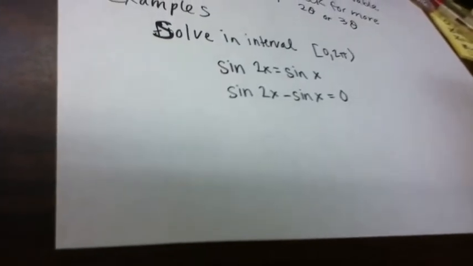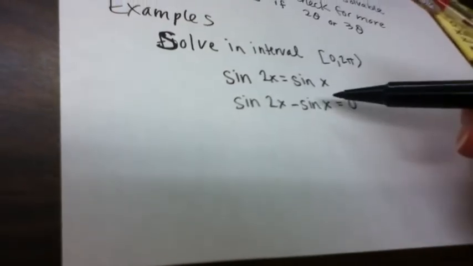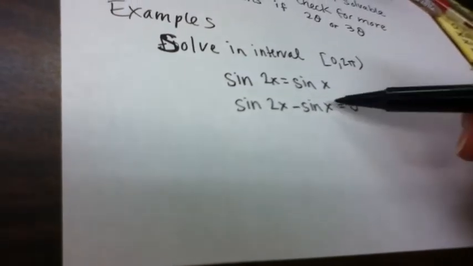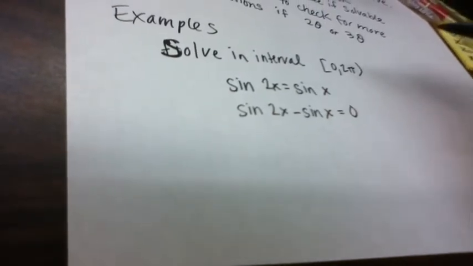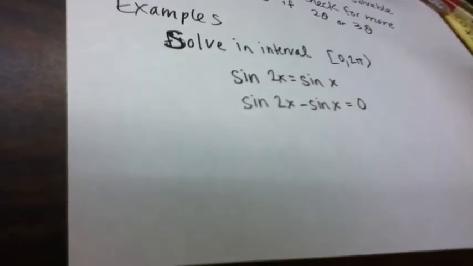Okay, that's a good start. What other issue do we have going on in this problem? Yeah, these are different angles, right? It would be like saying that this one's 30 and this one's 60. We don't want two different angles in the same problem. So is there an identity we can use to get rid of that double angle? What is it?